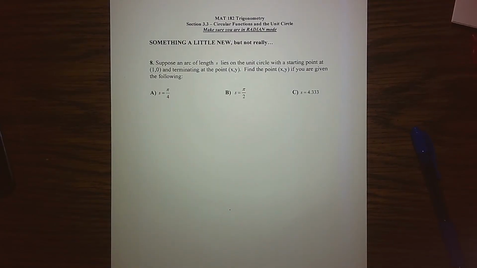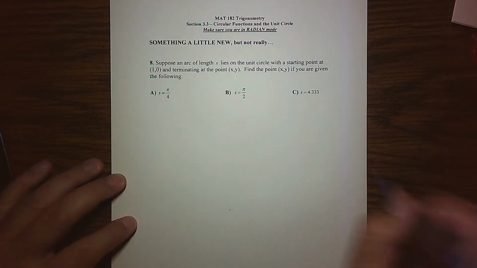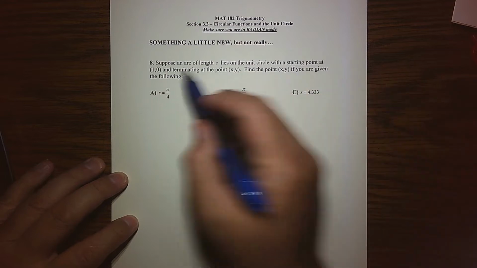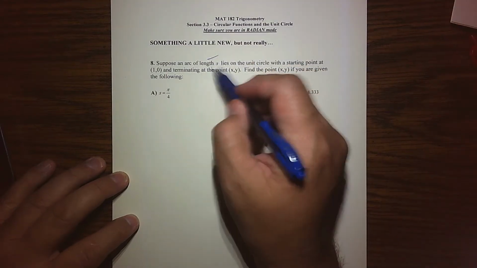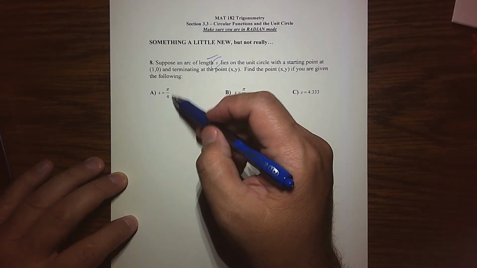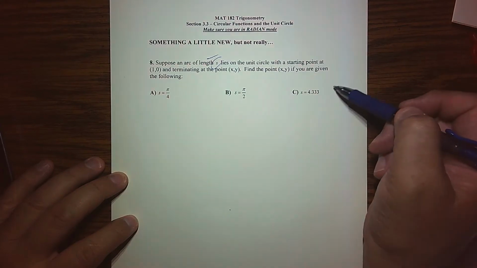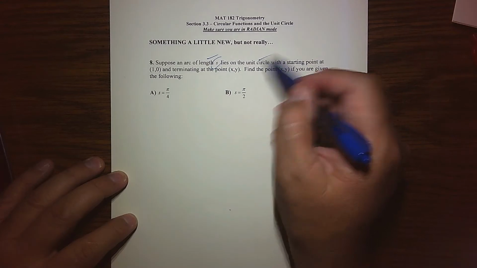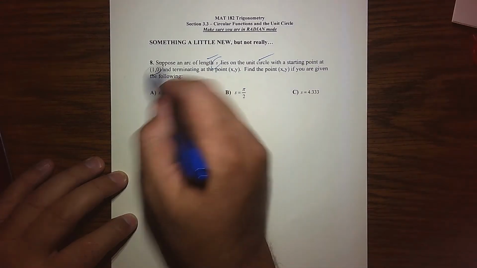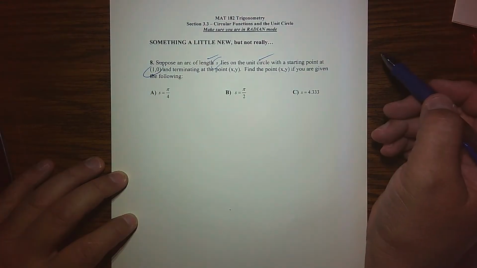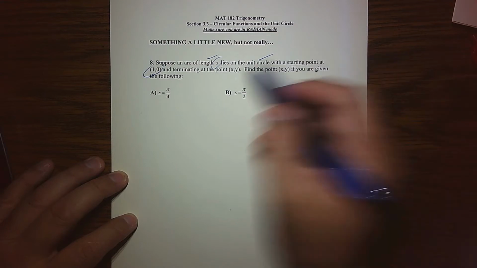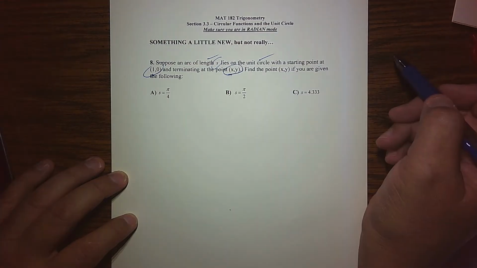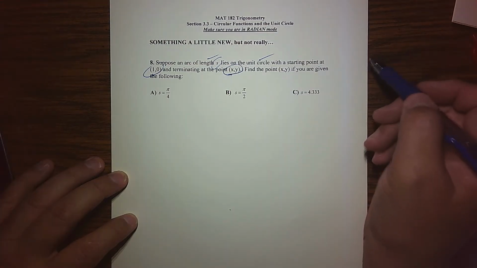So the last idea seems a little new, but it's really not. It's just the notation that is. What we're asking for in these problems is, I'm giving you the arc length. I'm telling you S is pi over 4, pi over 2, or 4.333. So how many radius lengths are along the edge that lie on a unit circle? Again, we're still going to start in standard position at 1, 0. And what we want to know is what's an ordered pair, an xy, that lies on the terminal side.